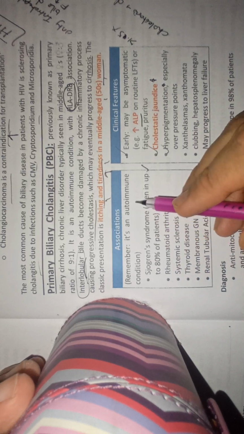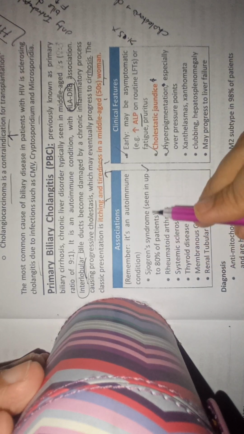Remember, it's an autoimmune condition, so associations can be Sjogren's syndrome in 80%, rheumatoid arthritis, SLE, systemic sclerosis, thyroid disease, membranous glomerulonephritis, and RTA. Clinical features can be early, maybe asymptomatic, with increased ALP on routine LFTs, or fatigue, pruritus, cholestatic jaundice, and hyperpigmentation, especially over pressure points, xanthelasma, xanthomata, clubbing, and hepatosplenomegaly, and it may progress to liver failure.